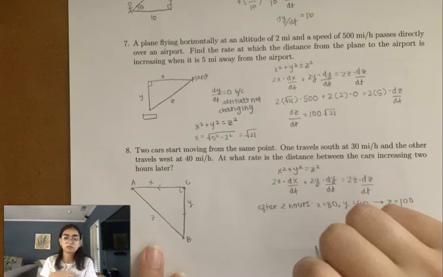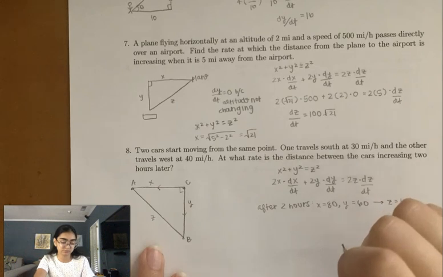So 3 times 20 is equal to 60, 4 times 20 is equal to 80, and 5 times 20 is equal to 100. But anyway, you can also use the Pythagorean theorem to find z if you want. But for the other 2 variables, you do have to use a different formula. After we get these variables, we can finally plug in to our derivative equation to solve for dz over dt.